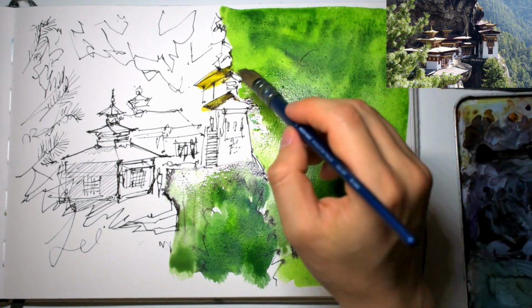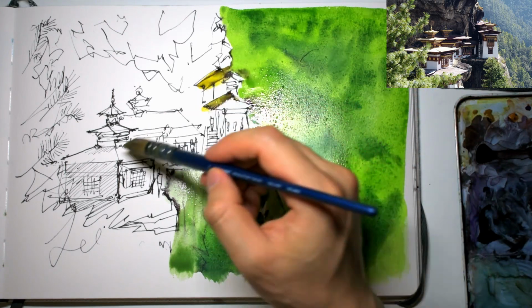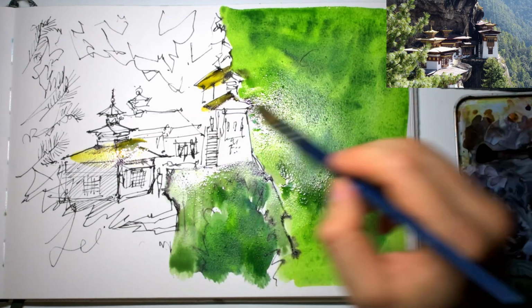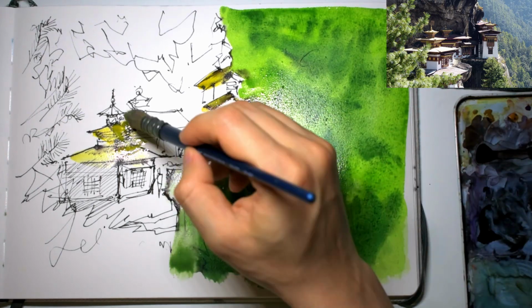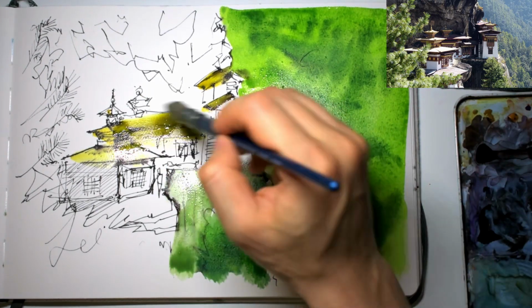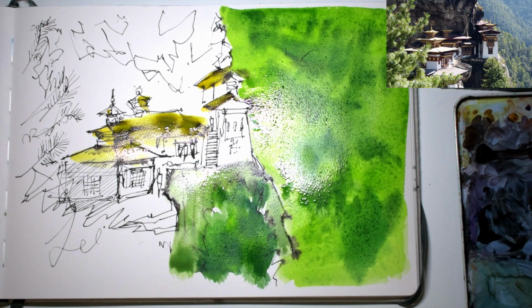And you know, the ink will actually run into them, so you kind of just touch and go like this and hope that it ends up working. I don't know if it will, but I think it will.